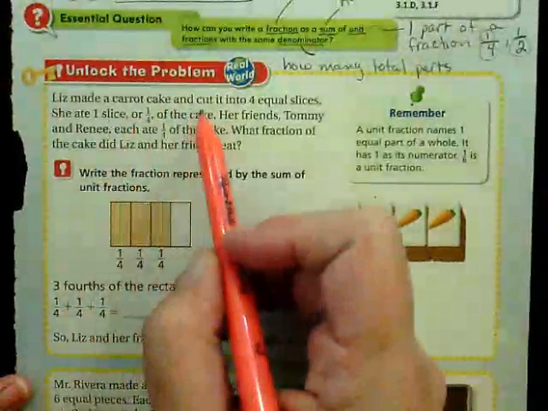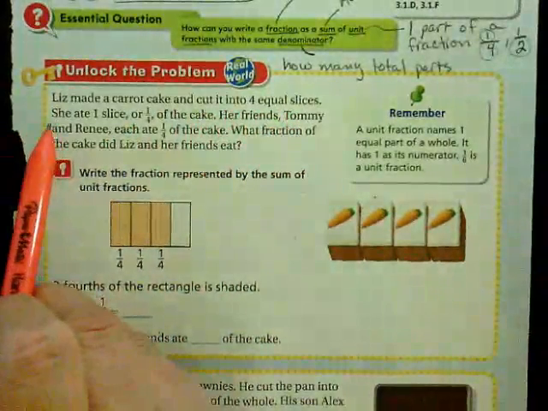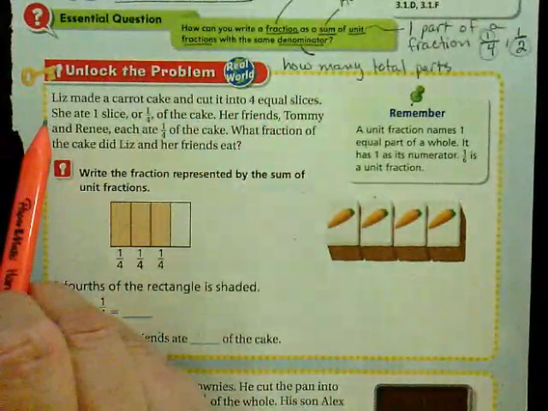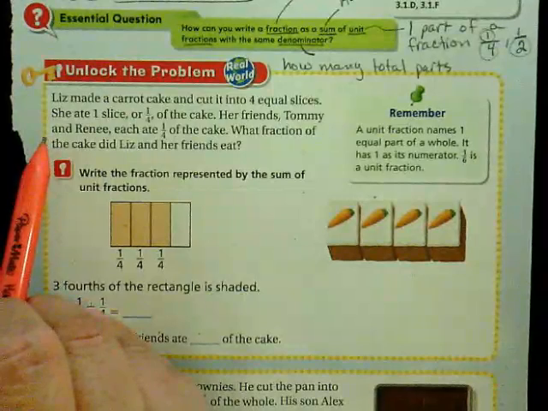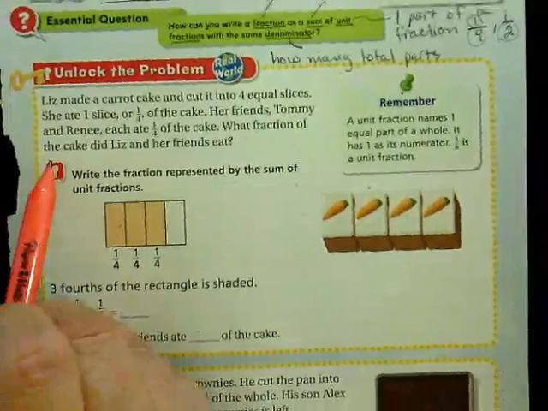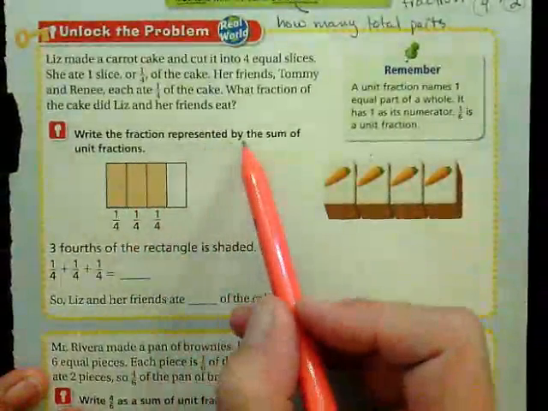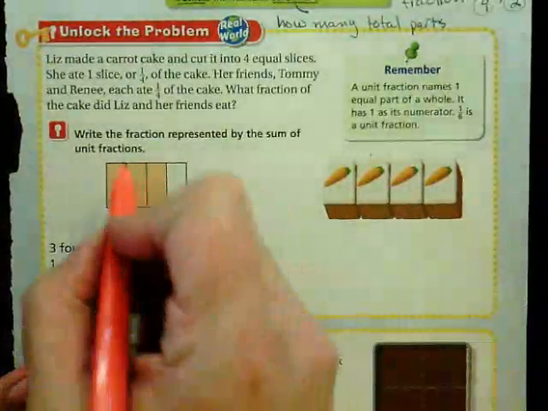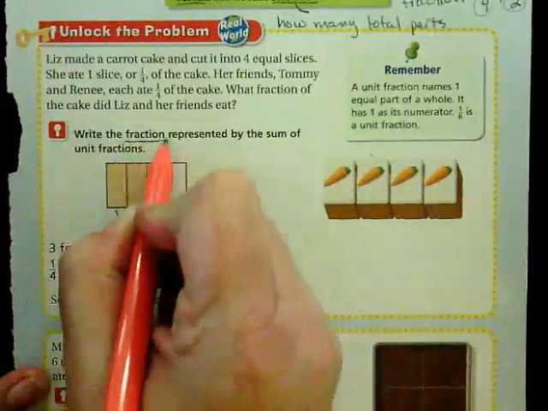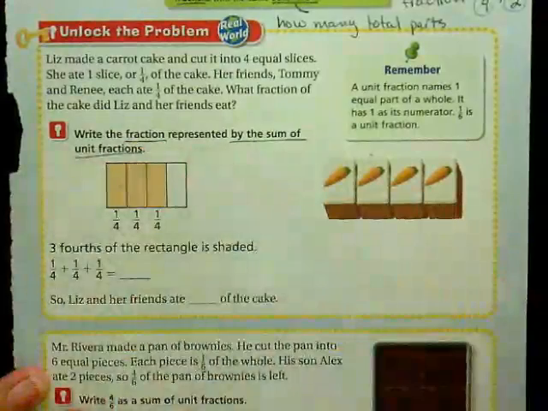Liz made a carrot cake and cut it into 4 equal slices. Doesn't that look yummy? She ate 1 slice or 1/4 of the cake. Her friends, Tommy and Renee, each ate 1/4 of the cake. What fraction of the cake did Liz and her friends eat? Okay, so we need to write the fraction represented by the sum of unit fractions. That's a big thing.